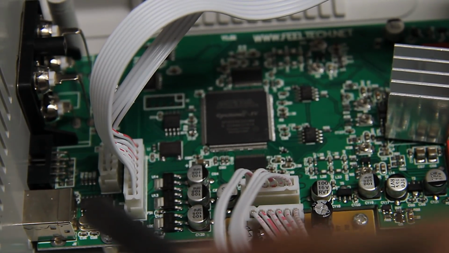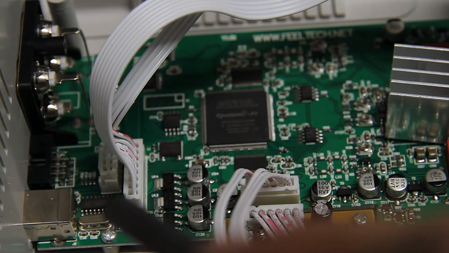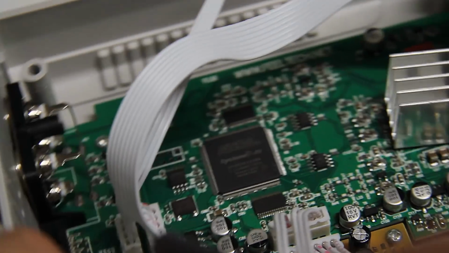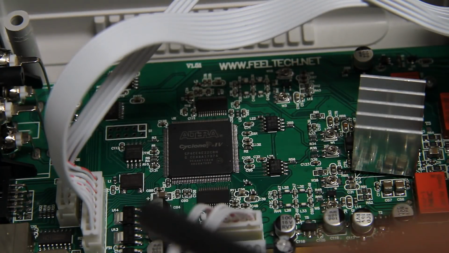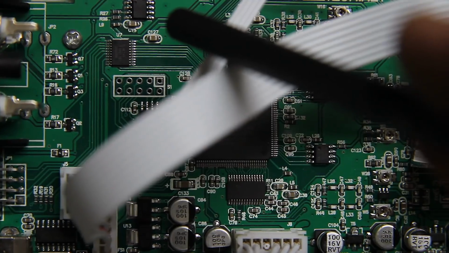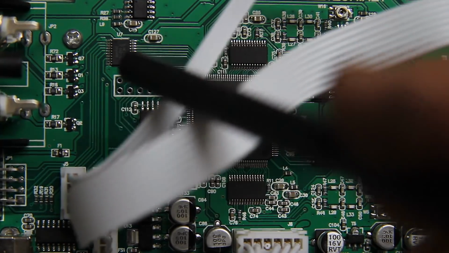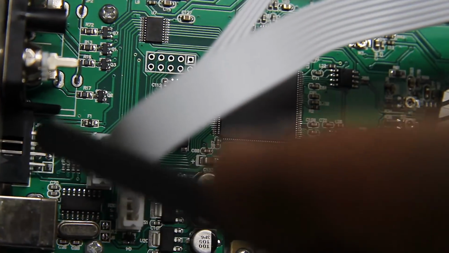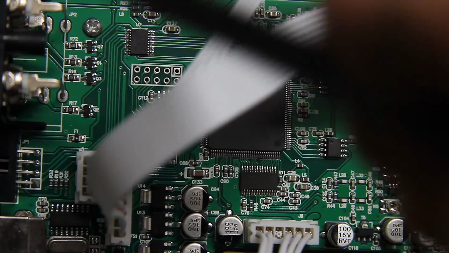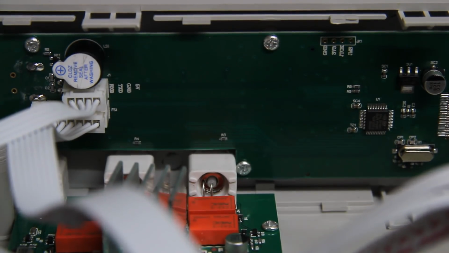Over there is a CH340G USB to serial converter, which has a jumper cable from here to the front panel. On the left side we can see an EEPROM and a 50 MHz clock. Down there is another op-amp, and this one is a CMOS transceiver for driving those TTL outputs and all that stuff.